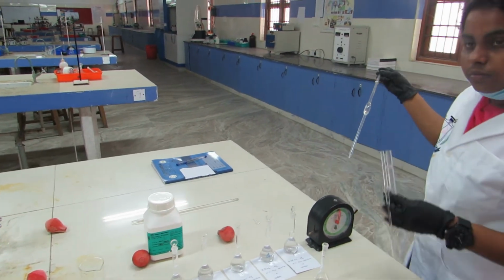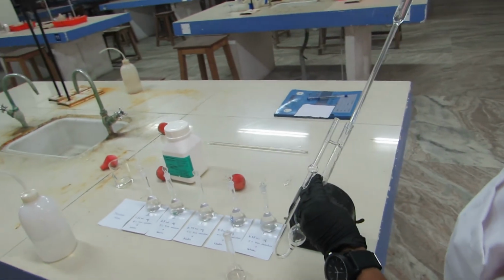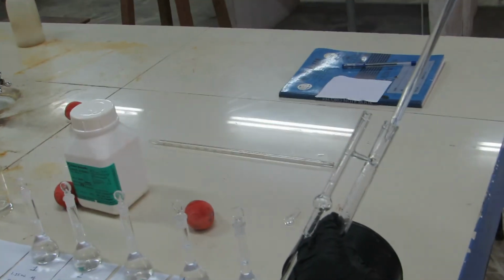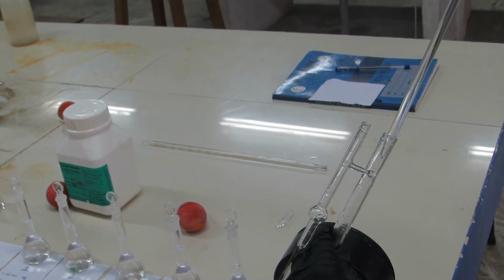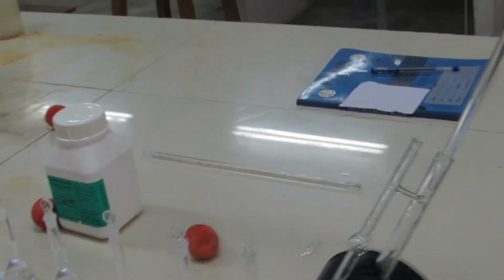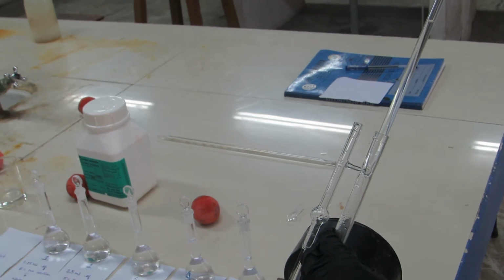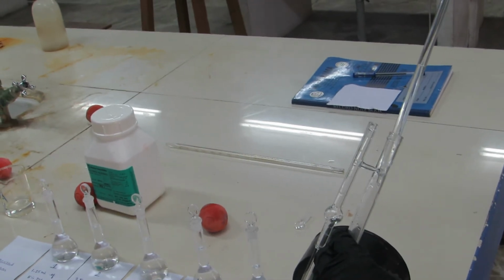So on the right side tube. Once you release the water from the pipette on the right side, you have to release the entire water into the viscometer. Even a single drop of water should not be left in the pipette.